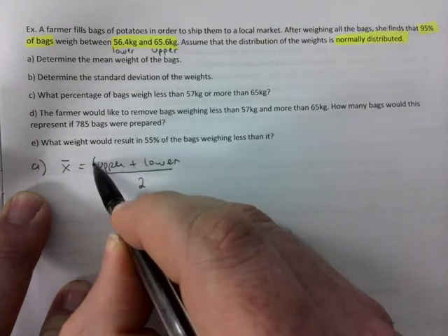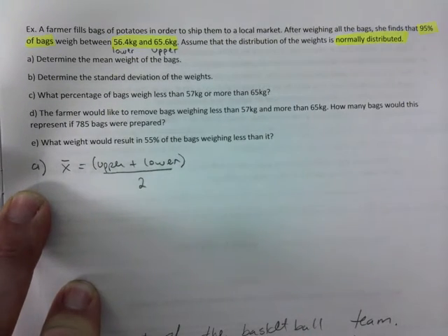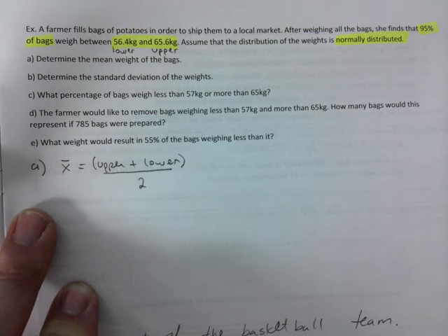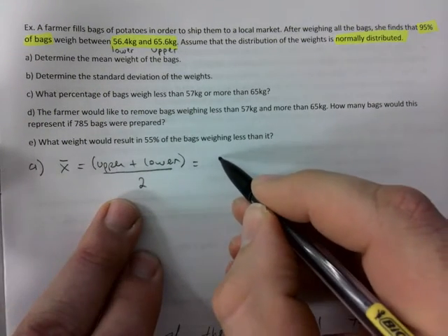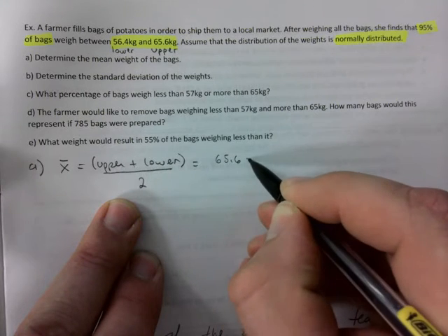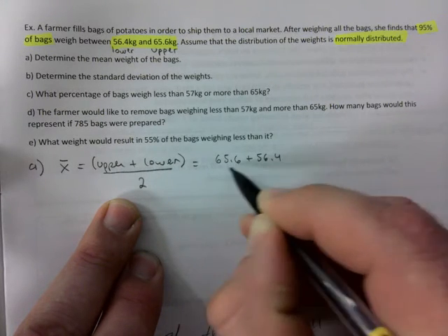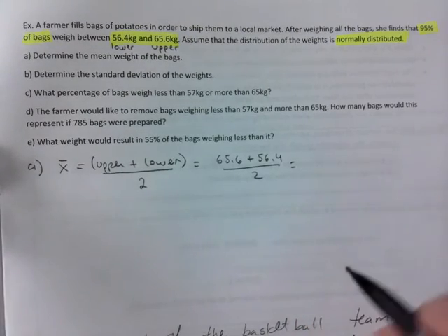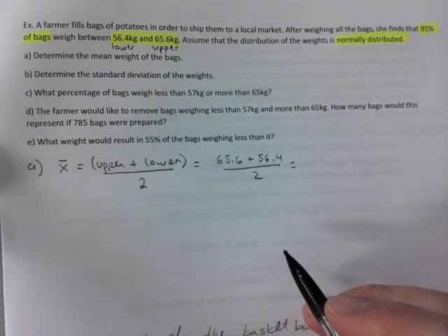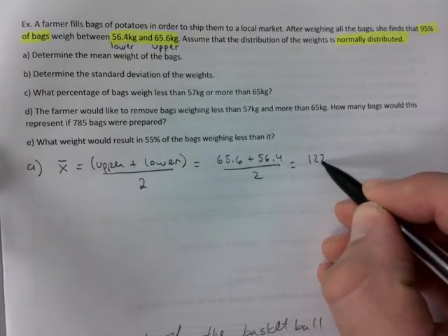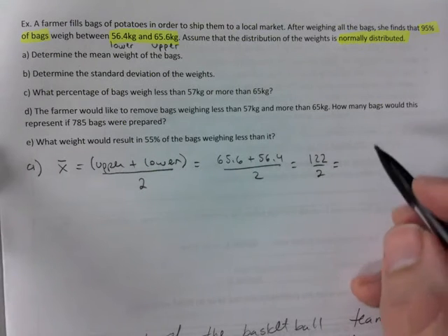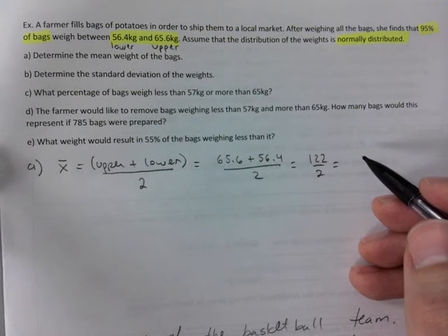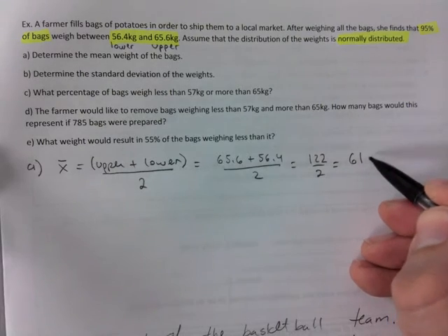And you know what? I should do this because some students forget that there are invisible brackets. Whenever you have a fraction and there's stuff happening between numbers up there, you need to do that first before you divide by 2. And so I go 65.6 plus 56.4 divided by 2. Pretty sure that's 122 divided by 2. And so the average is 61 kilograms.